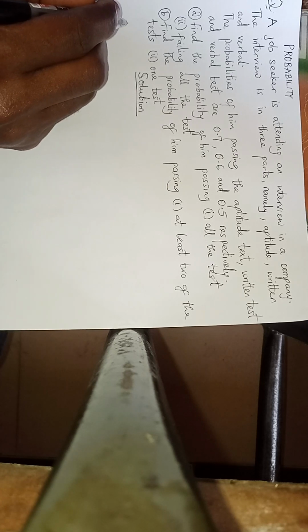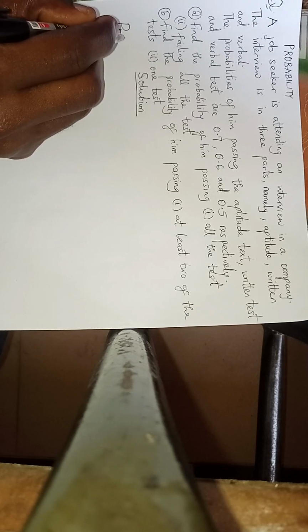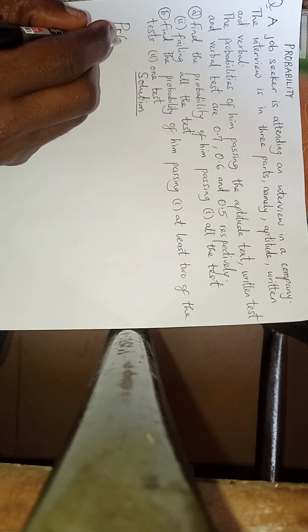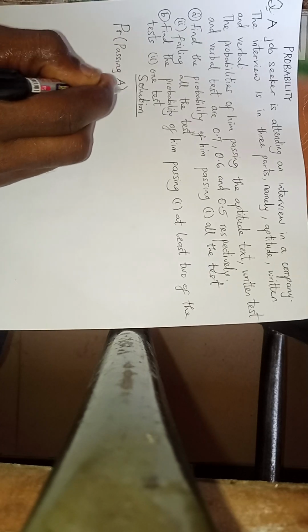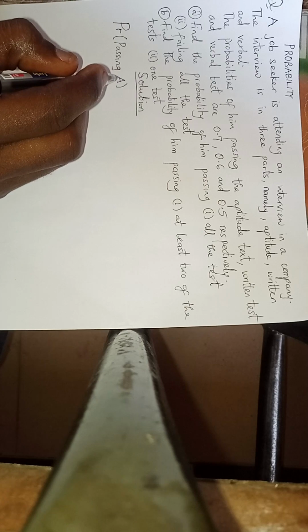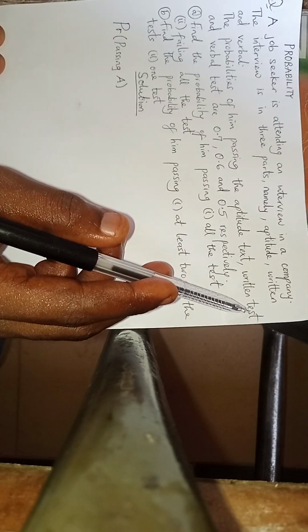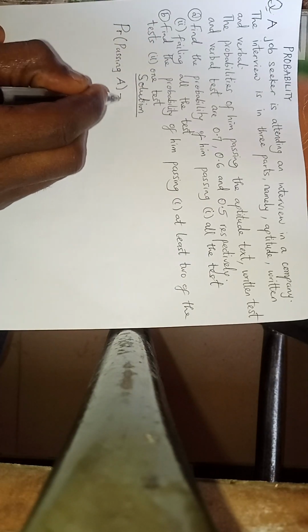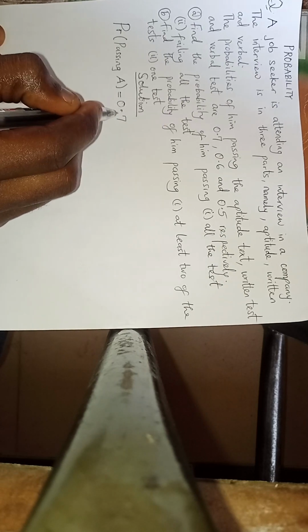Now, probability of him passing the aptitude. So let me use A to represent that. Probability of him passing A. Let's use A to represent aptitude. Probability of him passing aptitude according to the question. You can see the order: aptitude test first, written test second, then the last one, verbal test. So that of aptitude, the probability of him passing is 0.7, as you can see from the question.